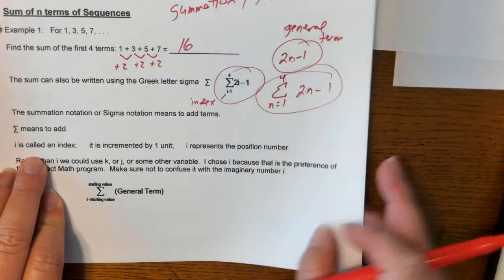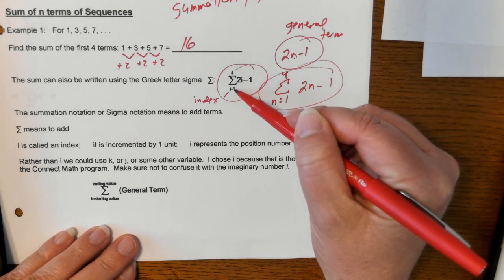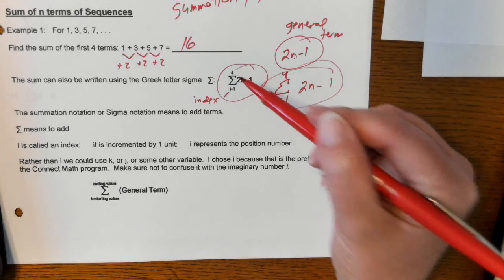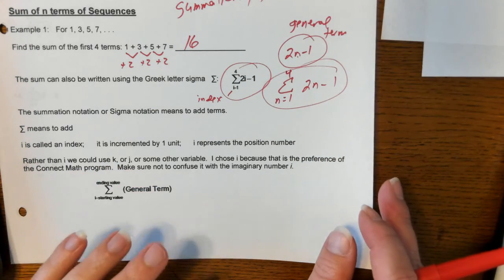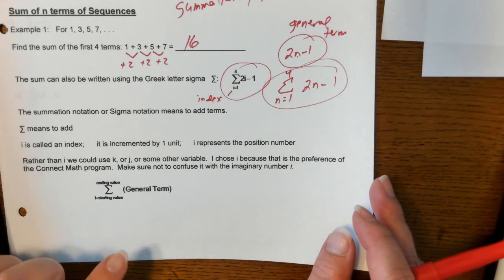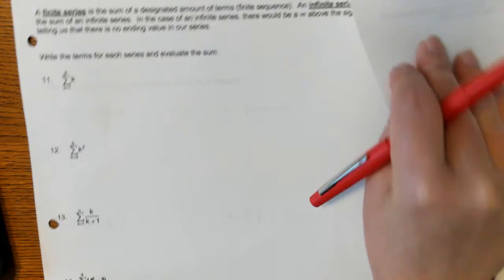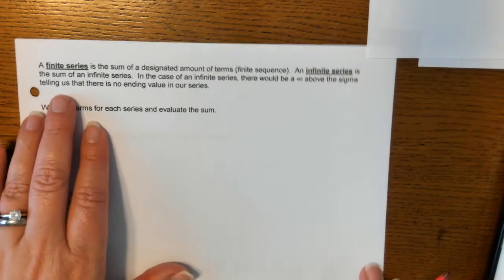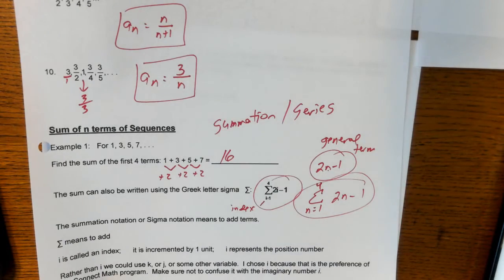Whatever variable you pick, that is your index number. You always count by 1. So you start with the bottom number and go until you get to the top. Okay? And again, you can pick some other variable, k, j, n, x, whatever. Your homework program commonly uses I, so that's why I picked that. Okay, a finite series means add up the first however many terms. This previous example was a finite series.